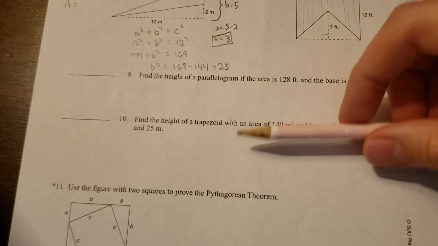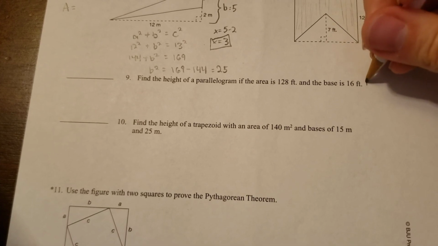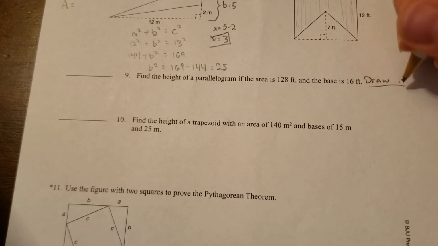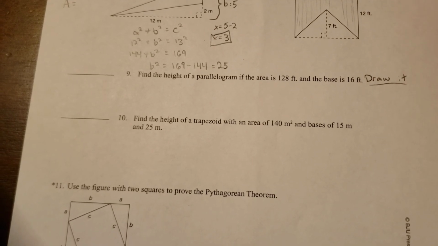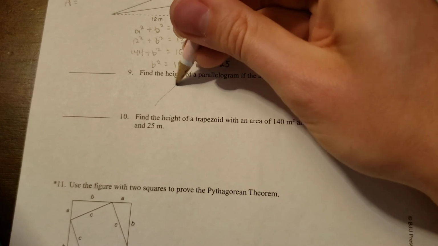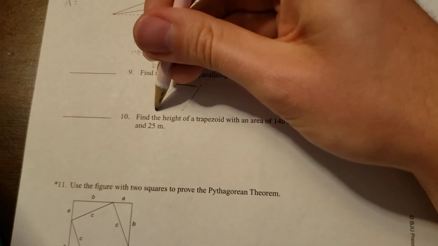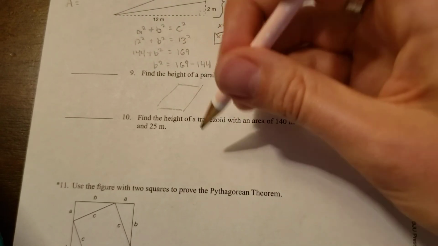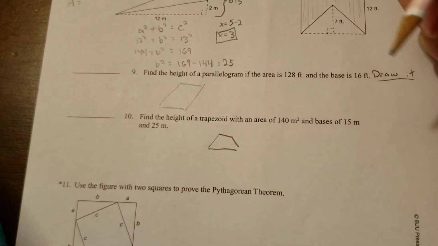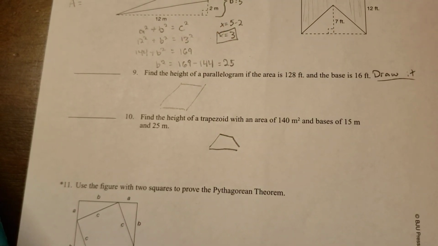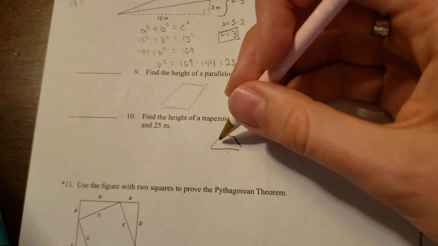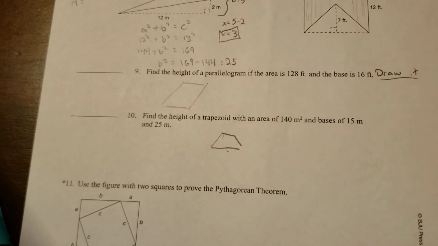For both 9 and 10, draw pictures. Draw it out first, so that way you know what you're looking at. You're like, okay, I've got a parallelogram, which looks something like that, or a trapezoid. And then you can fill out the information that is given to you.